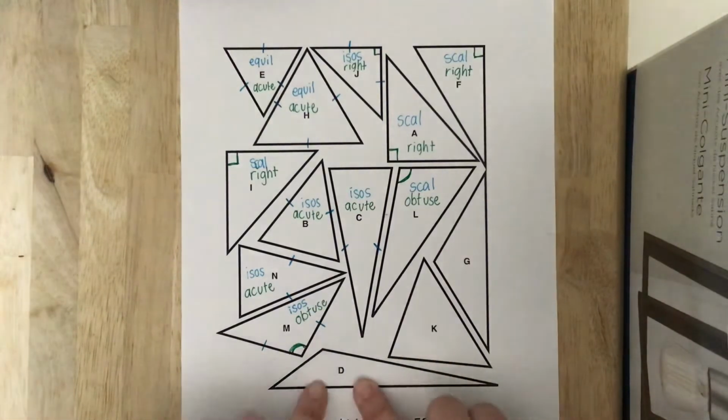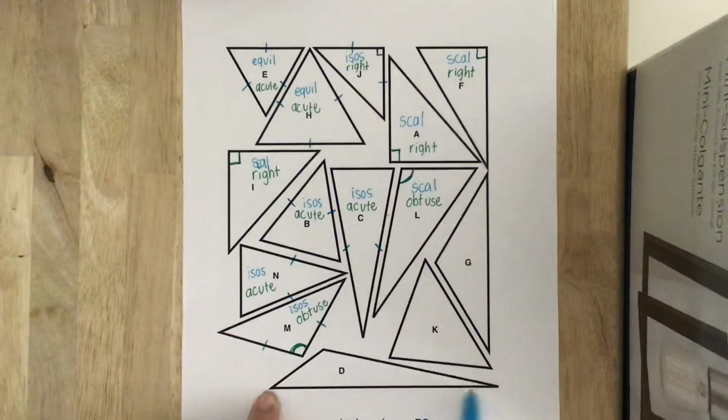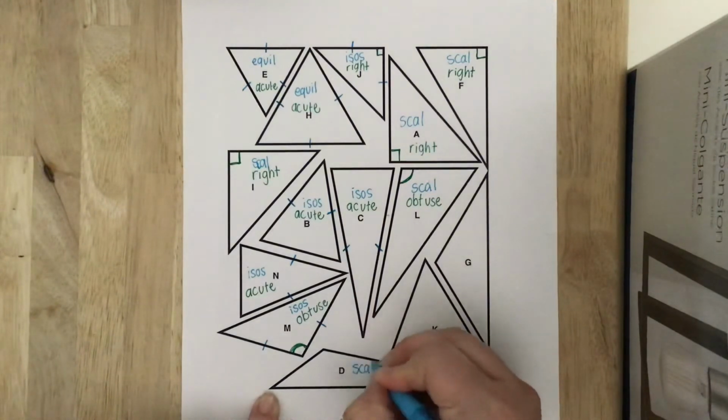Let's look at triangle D, this really funny looking one at the bottom. I can tell right away that this is a long side and this is a very short one. But I need to look to see if this side matches the other lengths. And I notice it does not. So this is a scalene triangle.